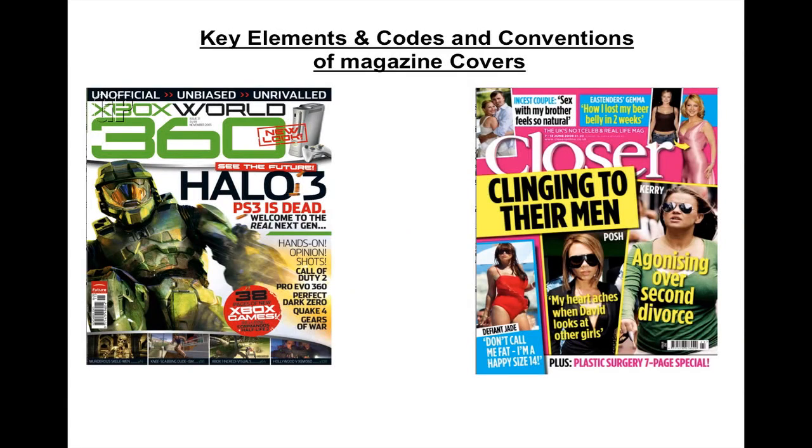So the next thing I'm going to talk to you about is the key elements and codes and conventions of magazine covers. What I want to do is use two different magazines for that. Now there's a difference between what I mean by key elements and codes and conventions. Key elements are the same for every single magazine cover. So it's the stuff that we talked about in earlier lessons, things like the masthead, tagline, price line, selling line, barcode, etc.